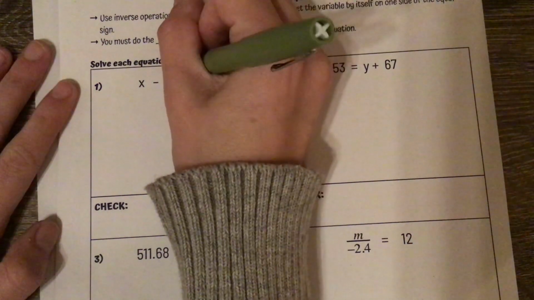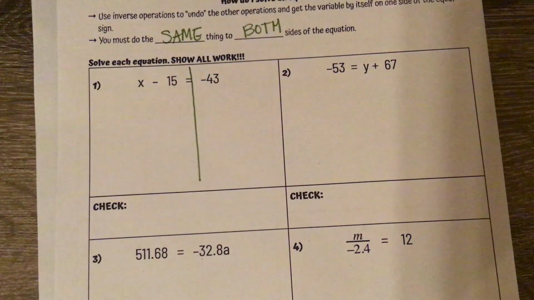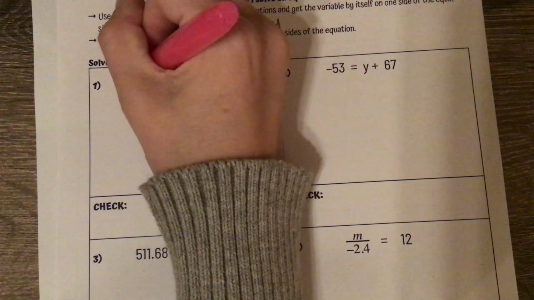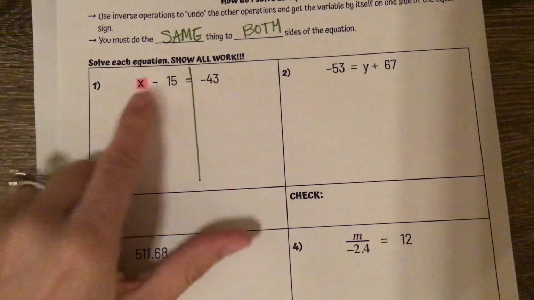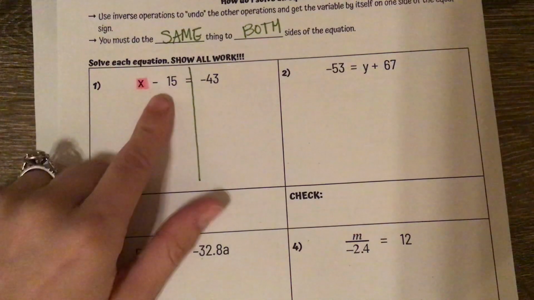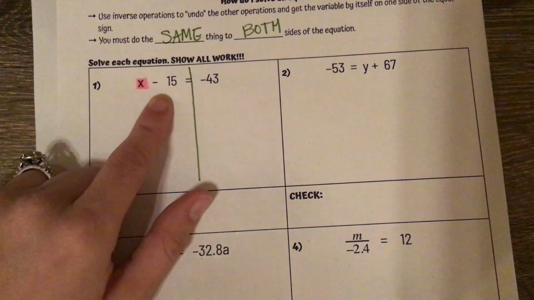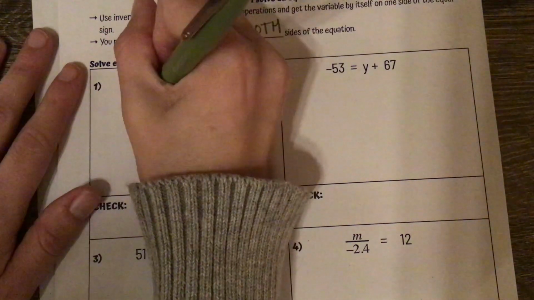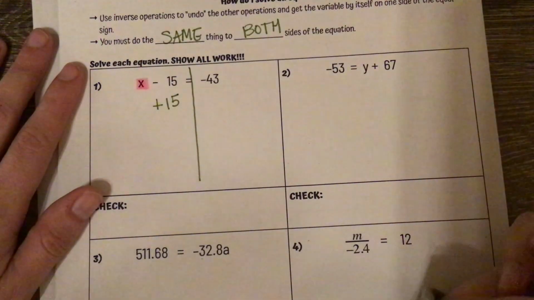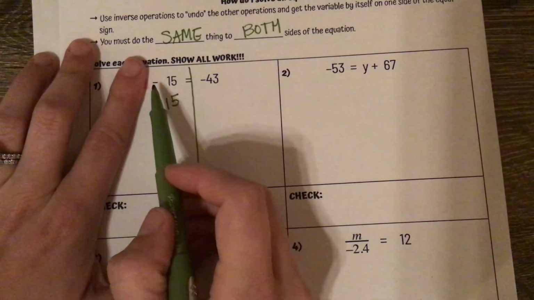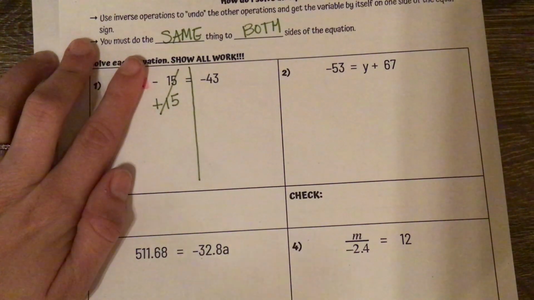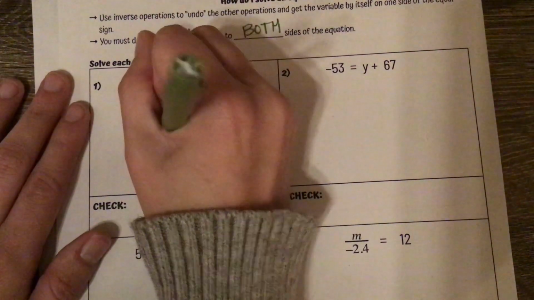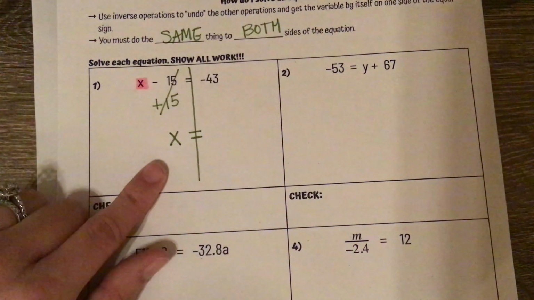So first thing I'm going to do is I'm going to draw my line down my equal sign, and I'm going to highlight the variable so that I'm paying close attention to what side I need to be doing the work on. So on this side, I see that we are subtracting 15. The opposite to undo that would be to add 15, because negative 15 plus 15 cancels out to 0. And x plus 0 is just x, so we got the variable alone.